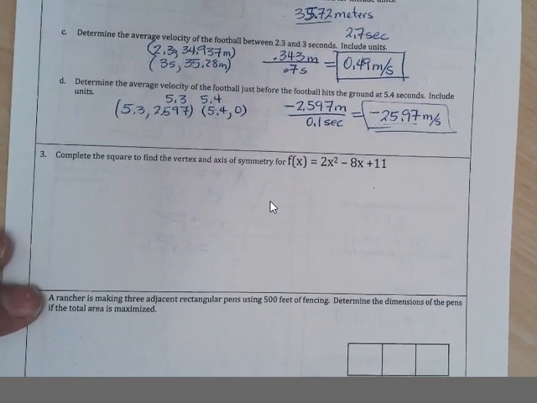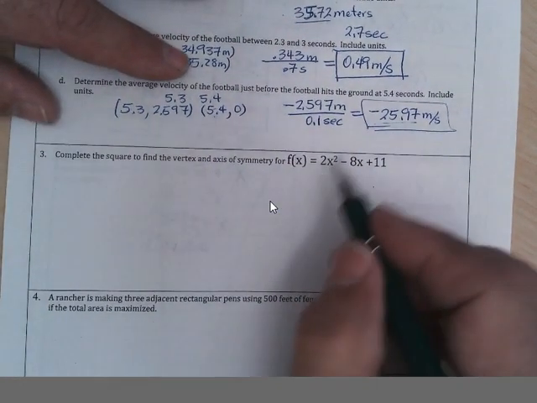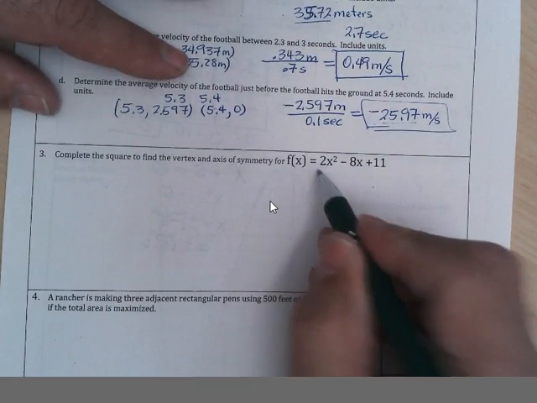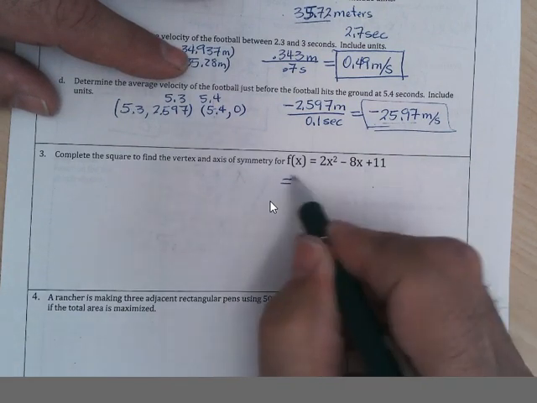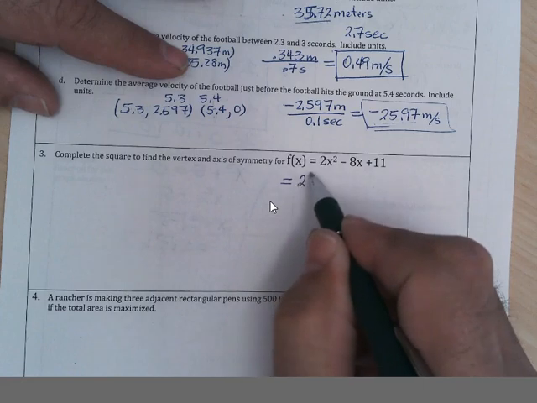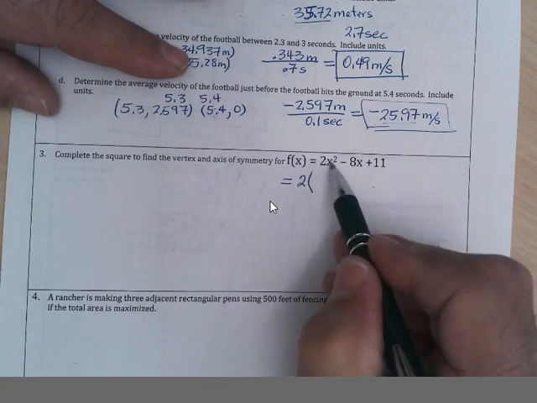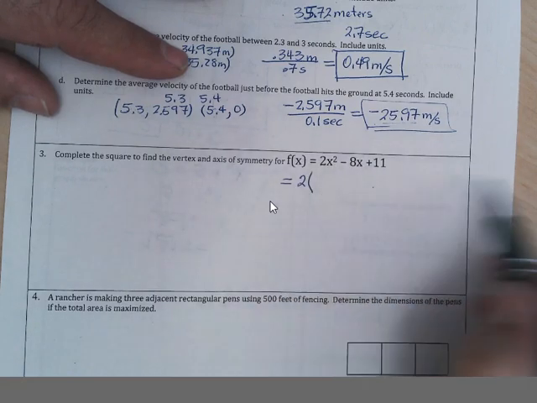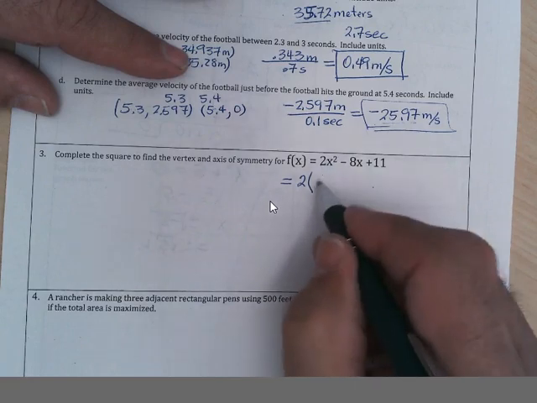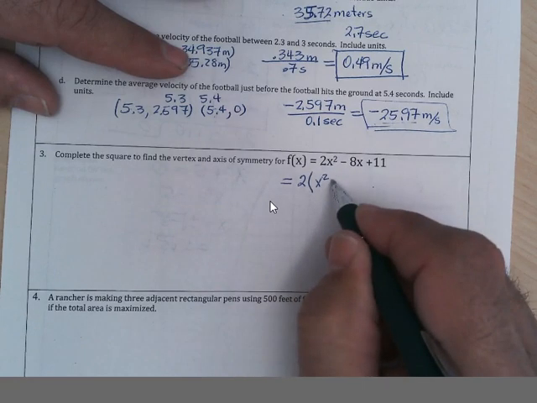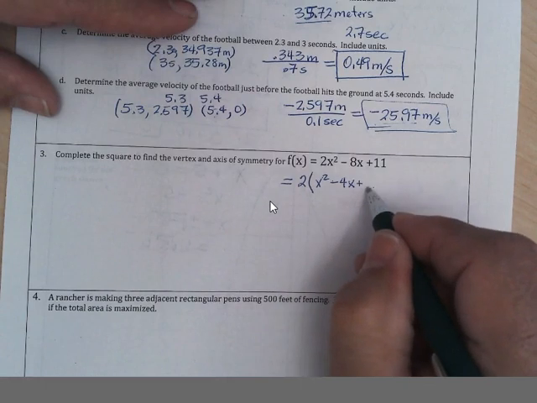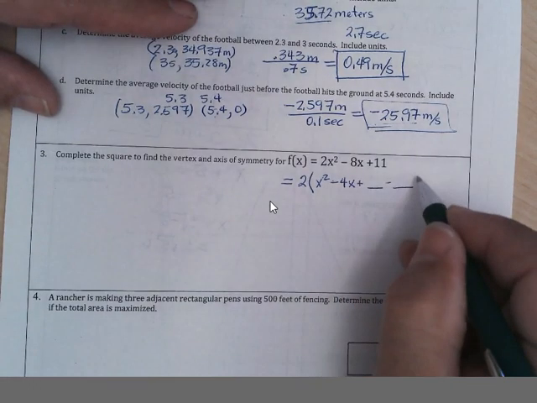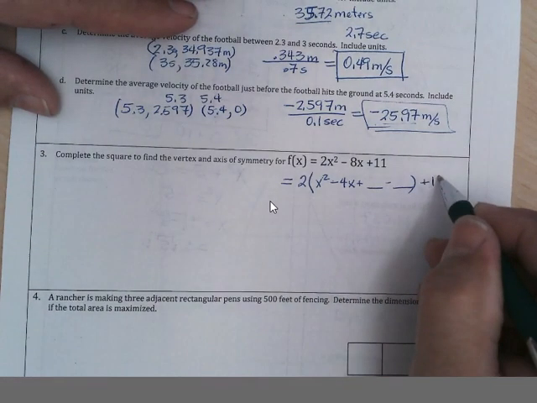Okay, complete the square. So when we did that, we had to have a 1 in front of the x squared, so we factor out the 2. So we pull the 2 out of this term and this term, we set aside the 11, and it becomes x squared minus 4x plus something minus something plus 11.